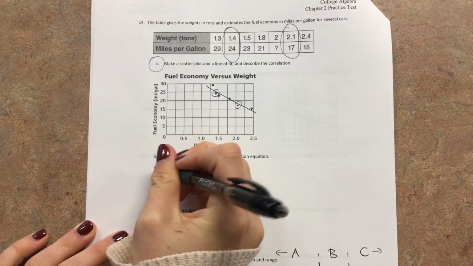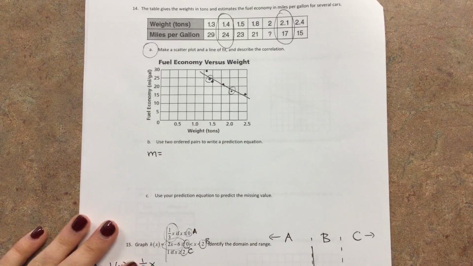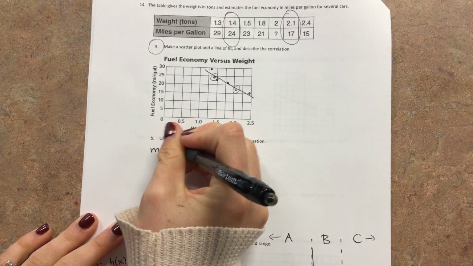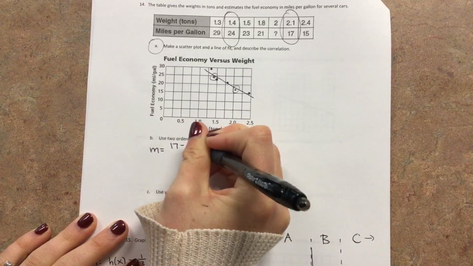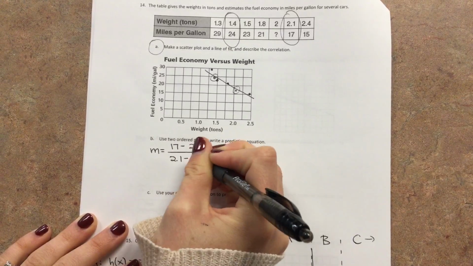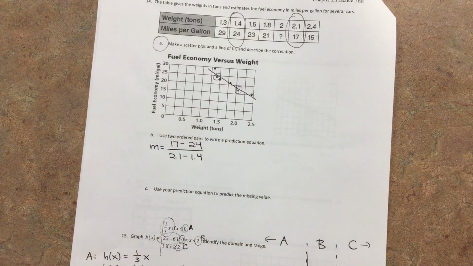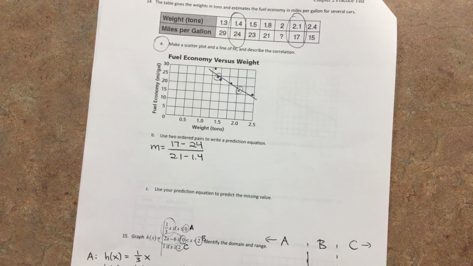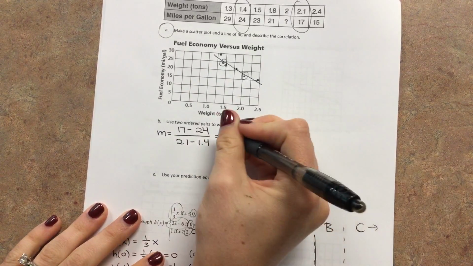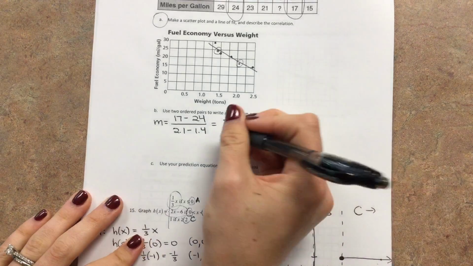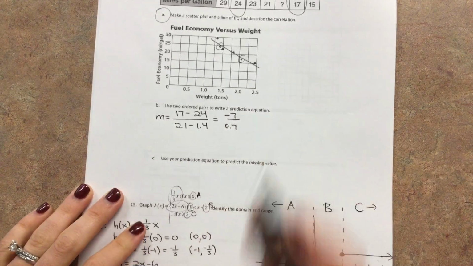So slope would be the first thing that you'd find in part B. And slope is always change in y over change in x. So change in y, we'd have 17 minus 24 in the numerator, and then 2.1 minus 1.4 in the denominator. Or again, whatever points you had, because I'm sure many of you chose a different combination of ordered pairs. In the numerator, 17 minus 24 is negative 7. In the denominator, 2.1 minus 1.4 is 0.7.